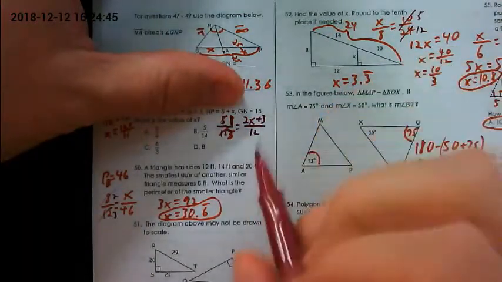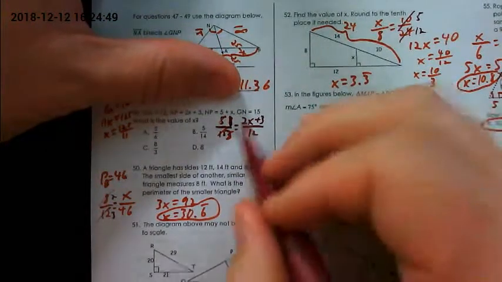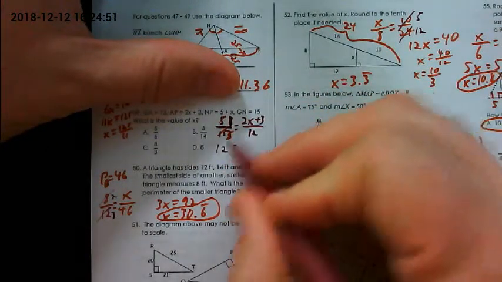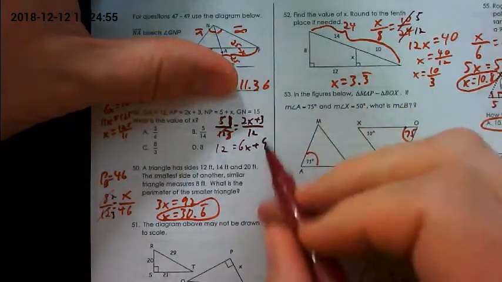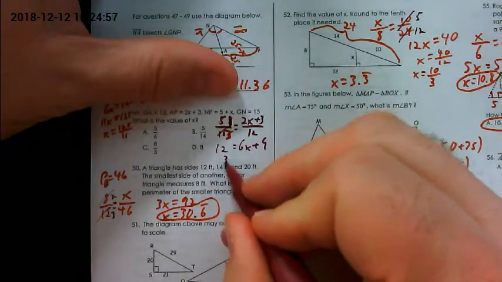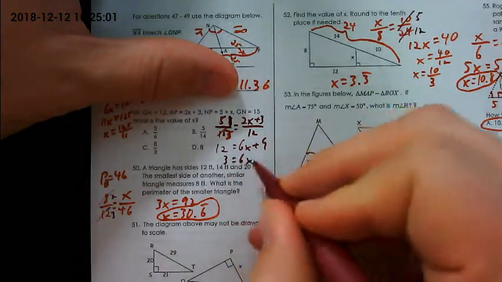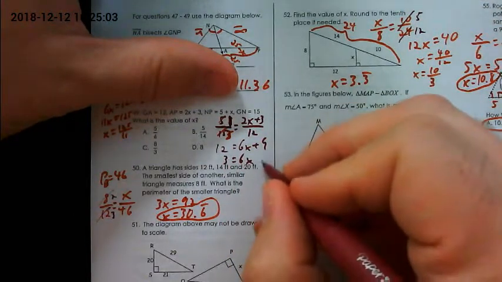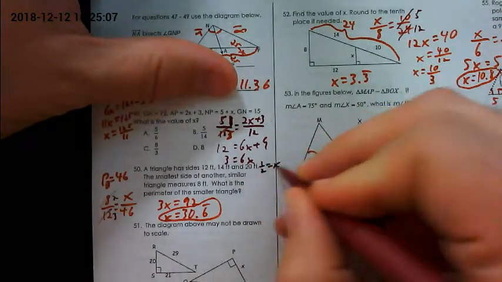So 1 and 3 are our new numbers. 1 times 12 is 12. 3 times that is 6x and 9. Subtract, you get 3. Divide by 6 and you get 1/2. So 1/2 equals x.